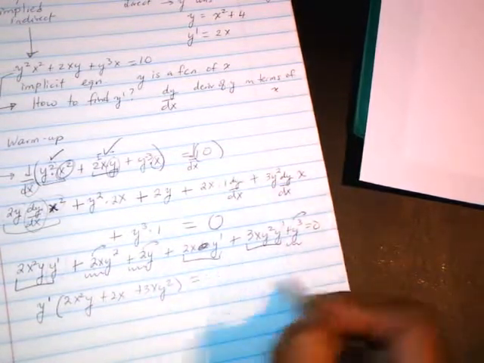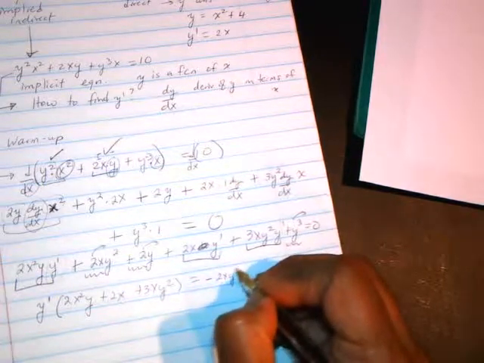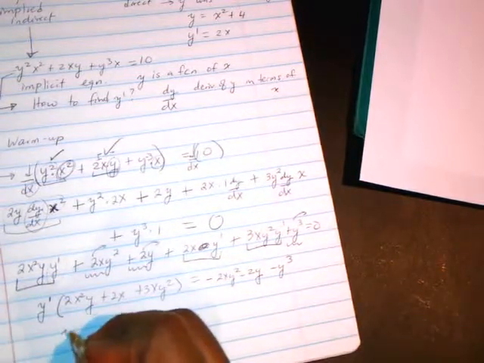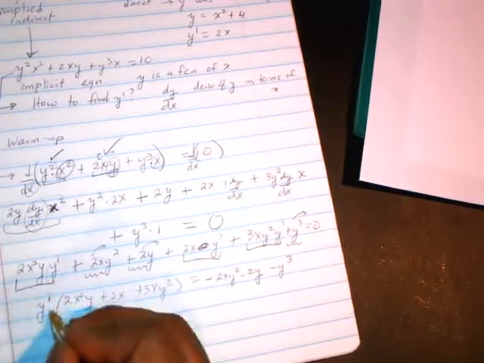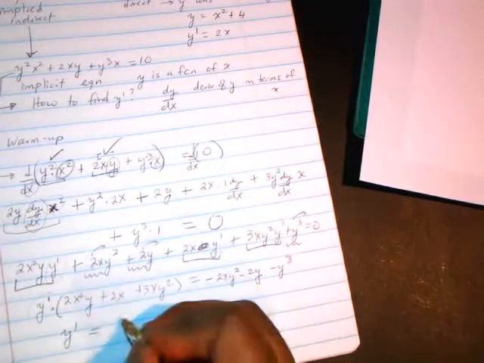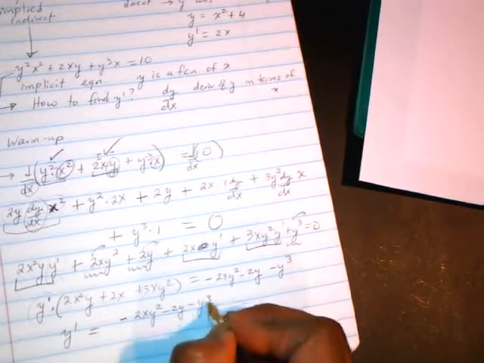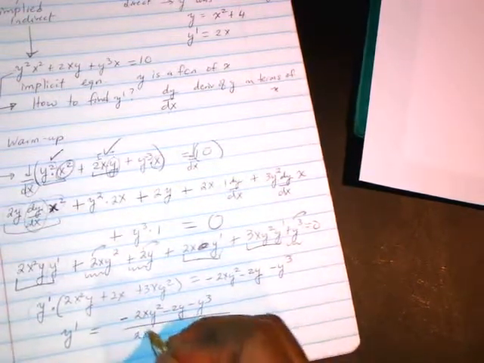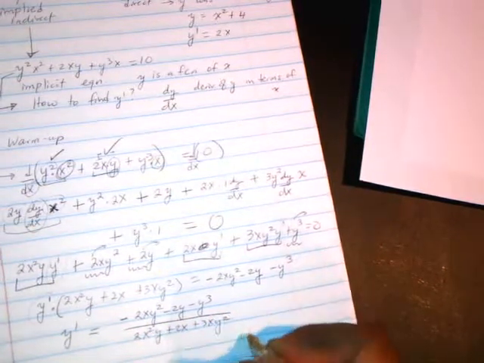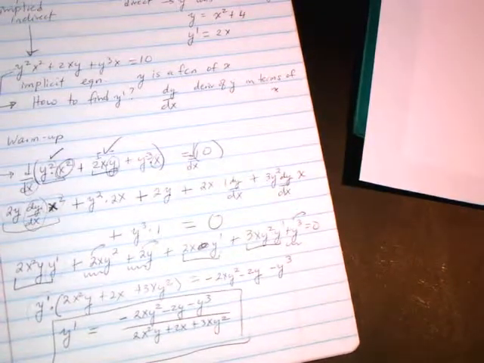So let's put all those terms here, they're all negative, so it's negative 2x y squared minus 2y minus y cubed. And one last final step to get y prime by itself, it's being multiplied by all this. We're going to divide that term out, and then we will be done. So there's a little bit of writing in these questions, but if your algebra skills are good, you can skip a little bit and make it a little more concise. Okay, so that's implicit differentiation.